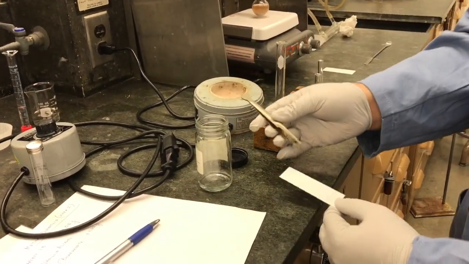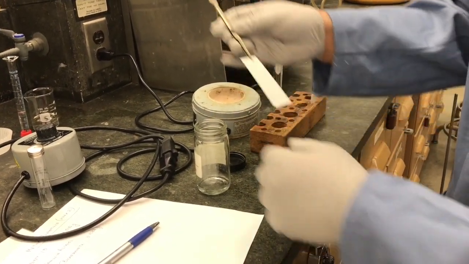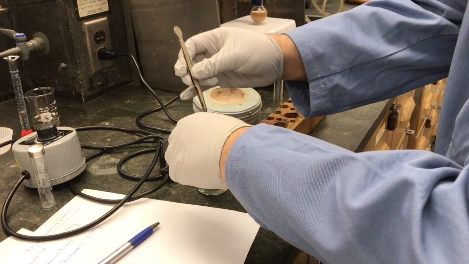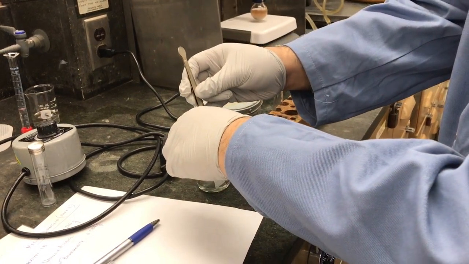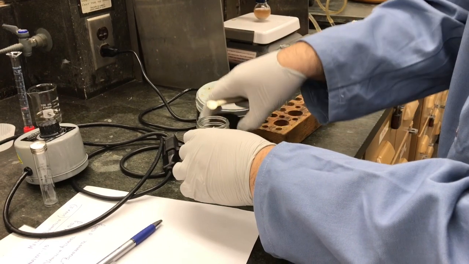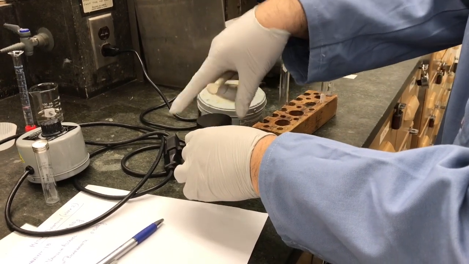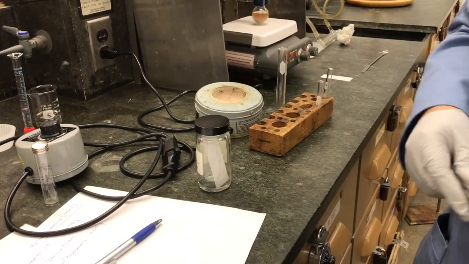And then again, just like last time, we're going to develop it and we'll show you the outcome in the UV, and we'll show you the distances so that you could calculate the RF values. That's it.